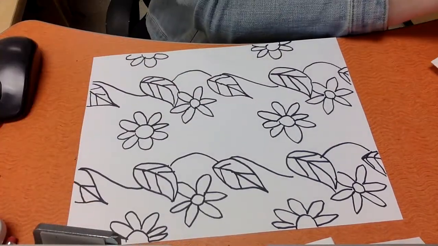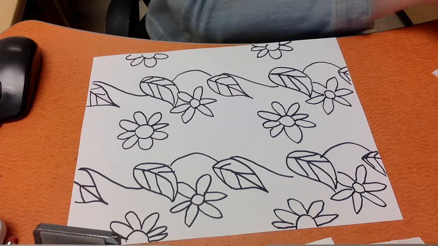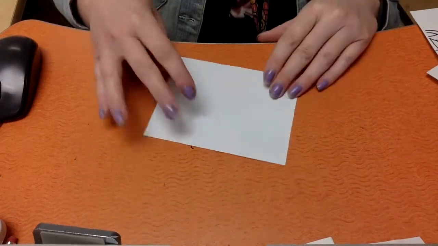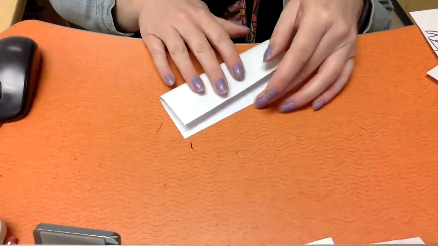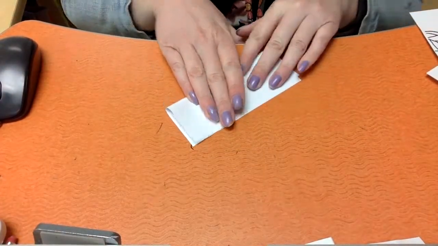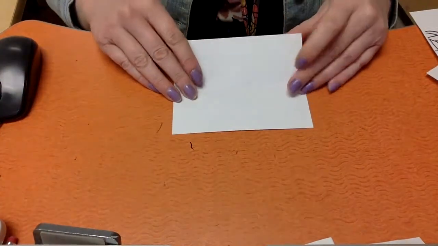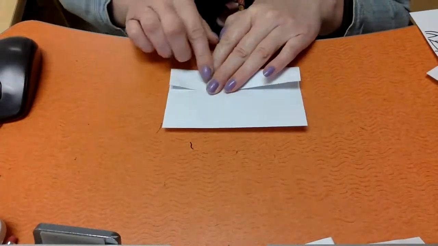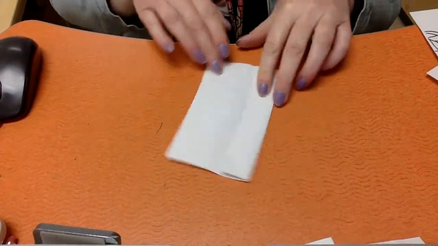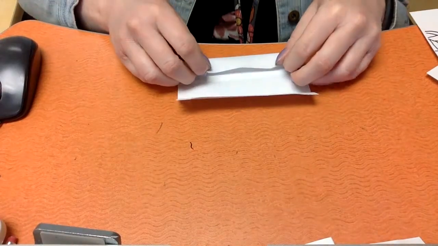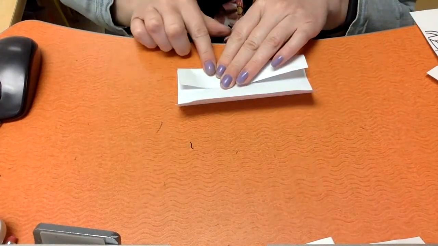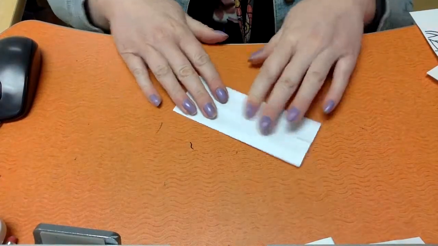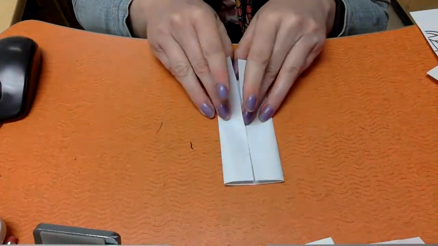So the way you're going to do this is you're going to take a 4.25 by 5.5 sheet of paper. You're going to fold it in half one time. Then you're going to take the edges and match them up to that center fold you just created. Then you're going to do that on the other side. So I've matched this edge of the paper to that center fold. So now you have like 2 doors on your paper.